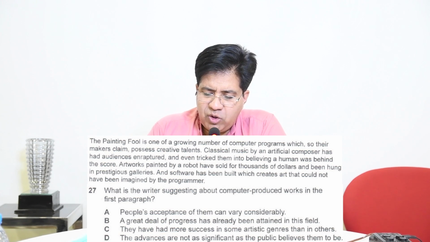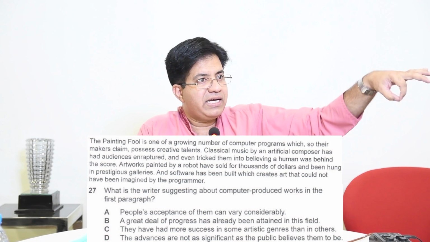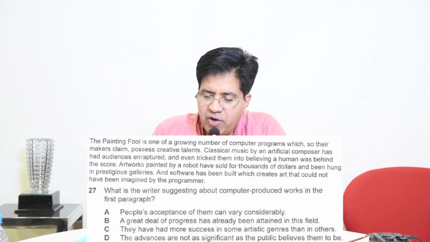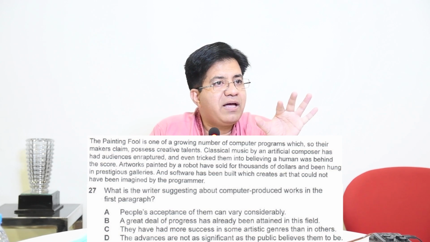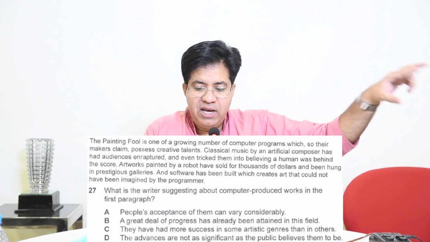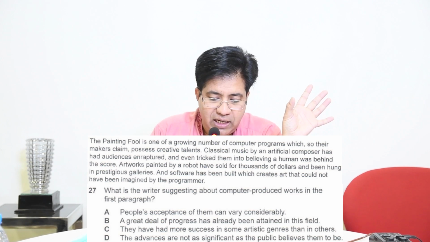People's acceptance of them can vary considerably. They talked about this, that it is hung in the gallery and all that, but people's acceptance varies. There is no mention of that. So A is not the answer. For the time being, let's leave B, come to C. They have had more success in some artistic genres than in others. Have they given any comparison that in music they have more success than in painting? So comparison has not been given. That is why C is not the right answer.